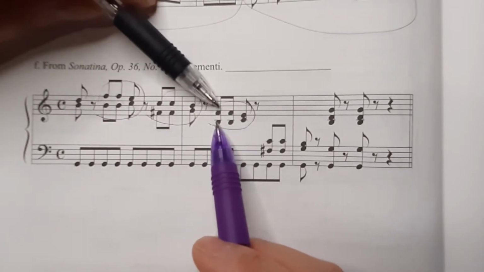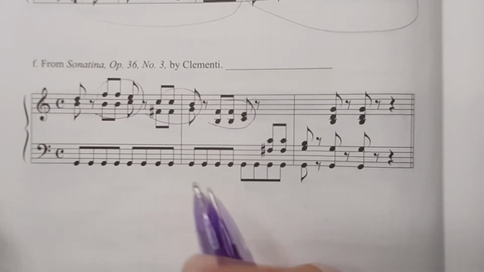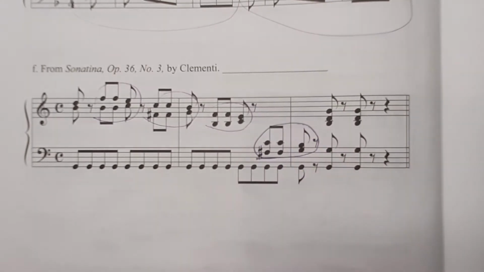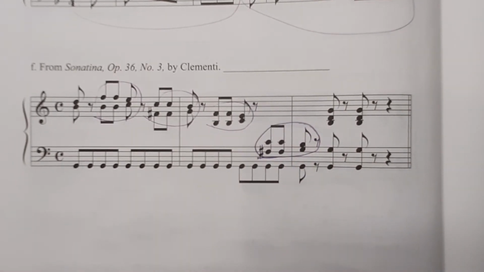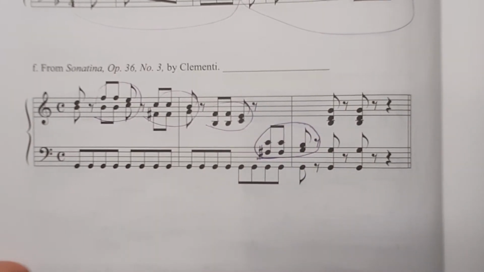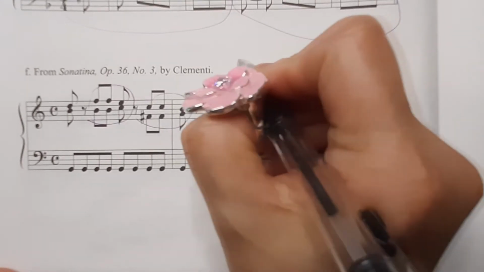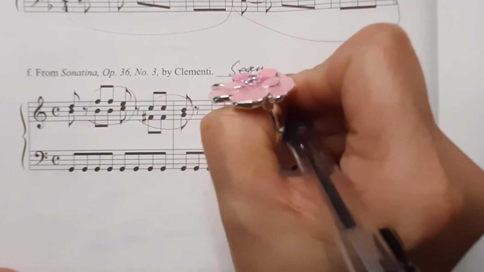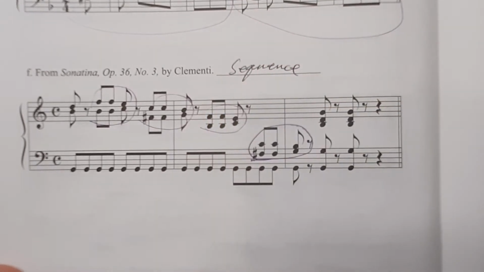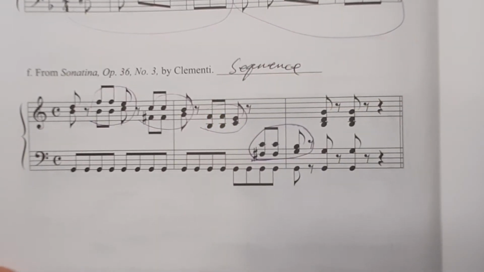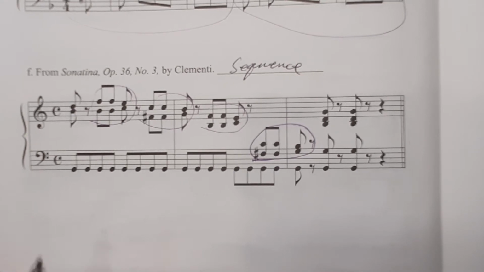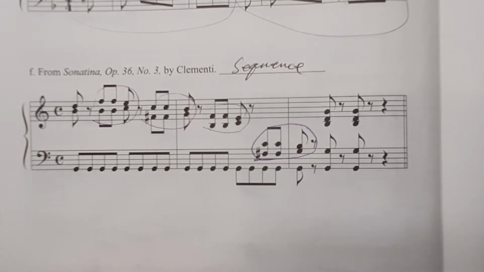Interval of a fifth, third. And here too, fifth, third. It's descending. The same pattern, different notes. What do you call it? Sequence again. So far we did imitation, sequence, and repetition, right? And motive, of course.